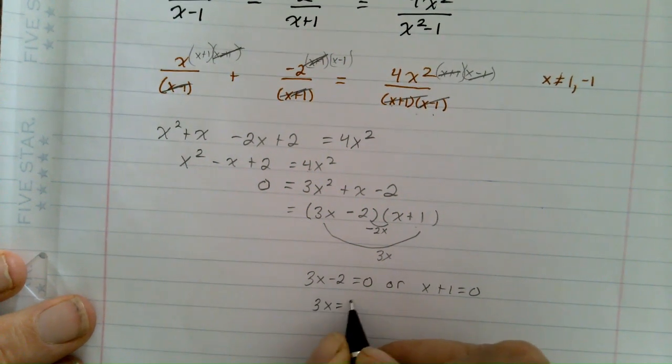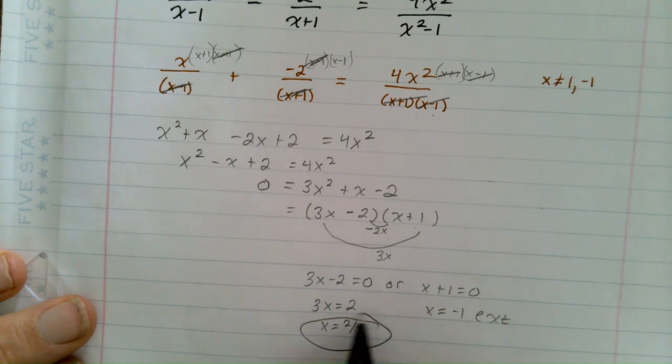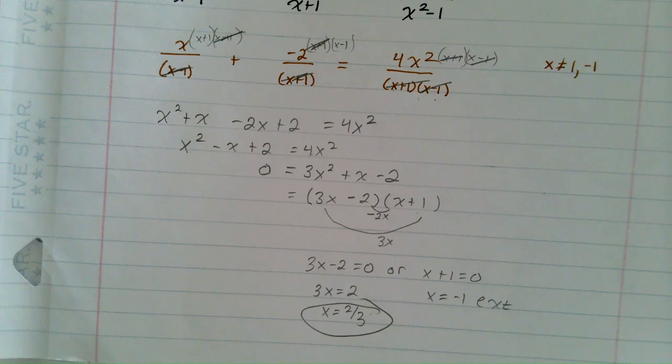Add 2, divide by 3. Subtract 1. Uh-oh, that's extraneous. 2/3 is my only solution. So again, always verify for those extraneous solutions.